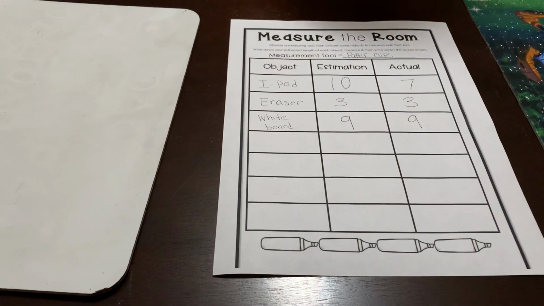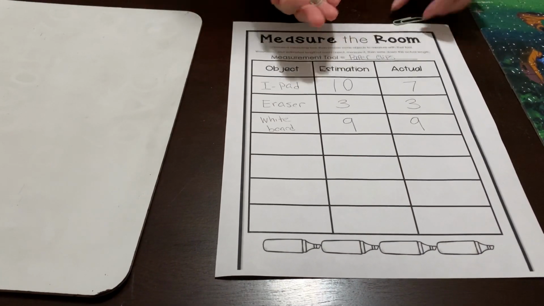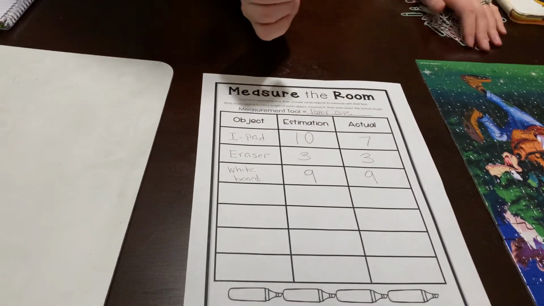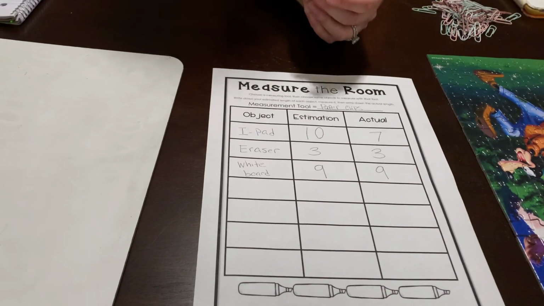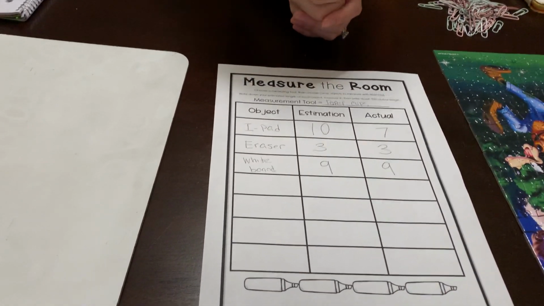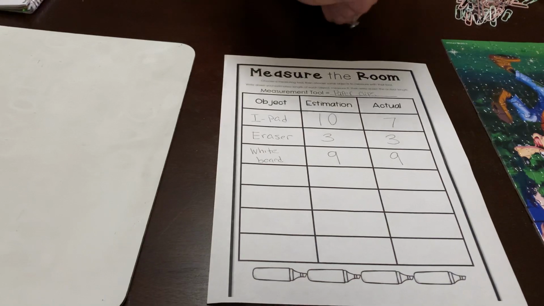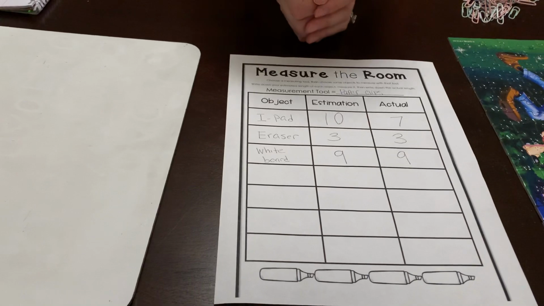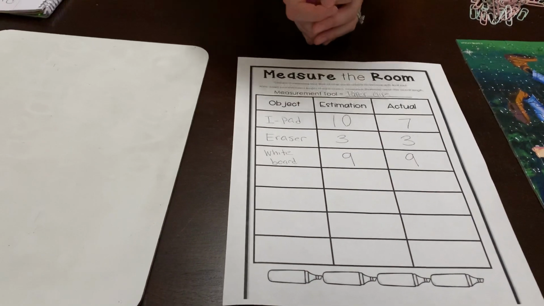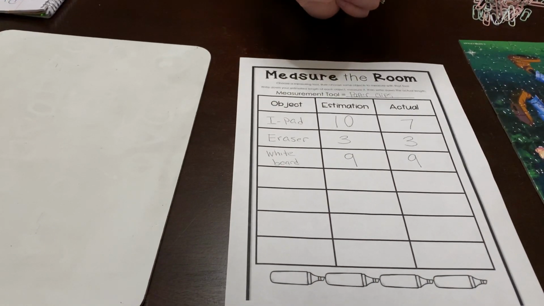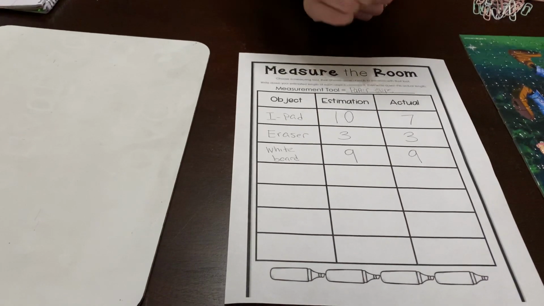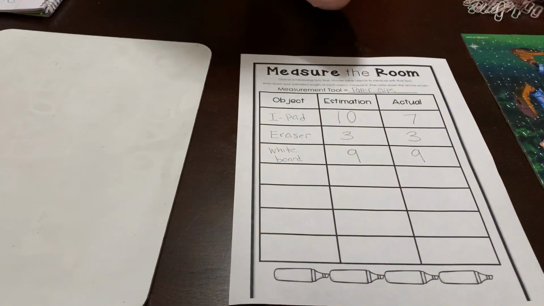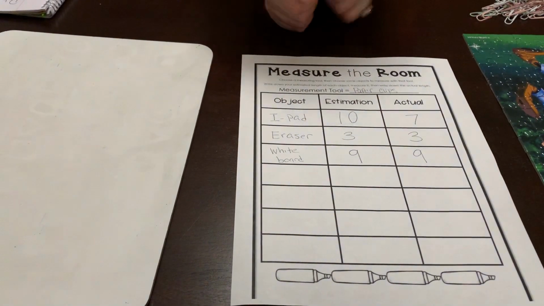And you're going to measure with all the same tool. So if you're choosing paper clips, you're going to measure all your objects with paper clips. If you're choosing pennies, you're going to measure all your objects with pennies. If you're choosing Legos, just make sure that they're the same size Lego, and you're going to measure all your objects in Legos. And then when you're all done, it'll be interesting to see if your estimations, your guesses, were close to your actual measurements. So this is just a fun activity for you to practice measuring some different things around your house. Have fun.